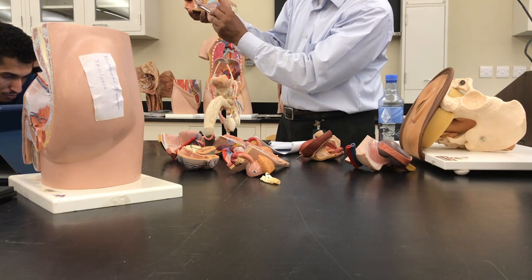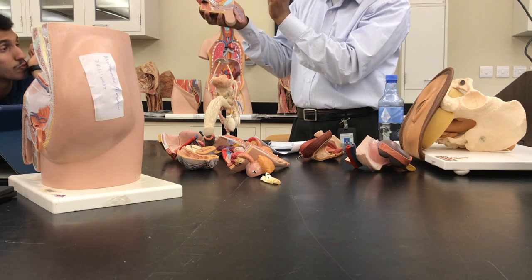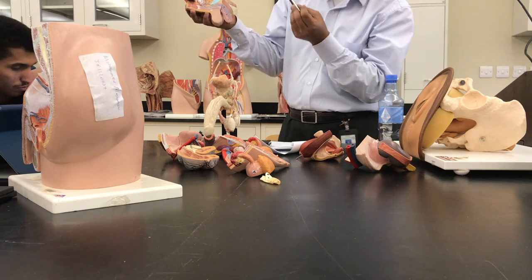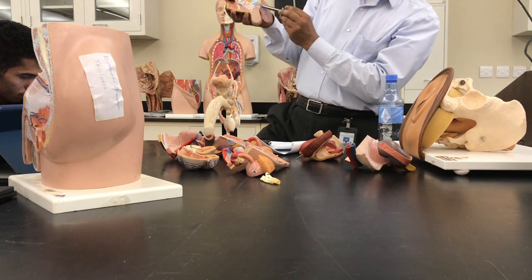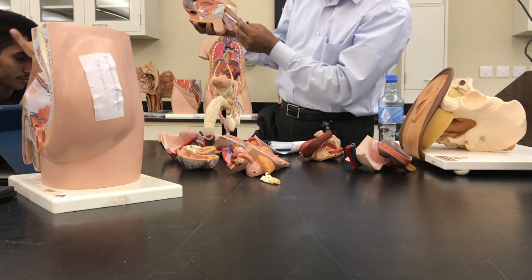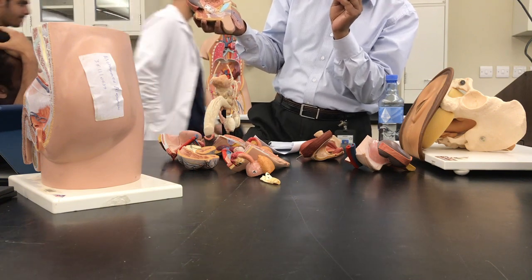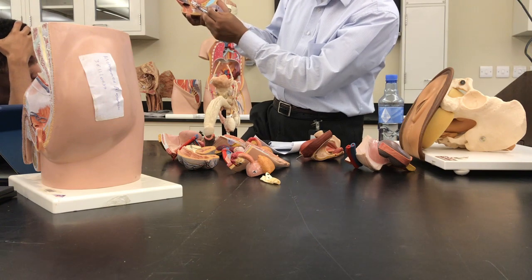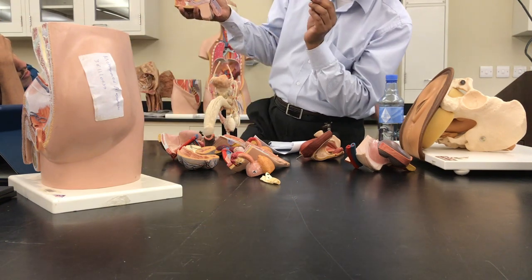So the corpus spongiosum is very long. It goes up to its root, and the corpus cavernosum is lying above, and it is short. Each corpus cavernosum has an artery within it, and the corpus spongiosum has the urethra in it.